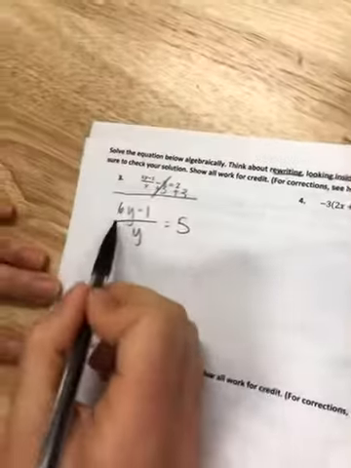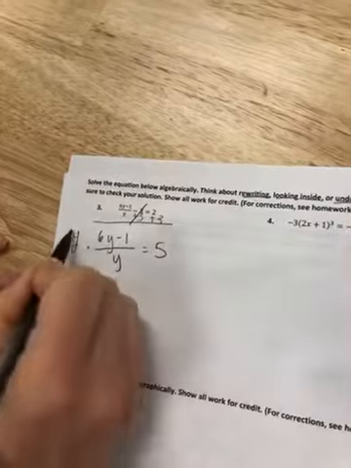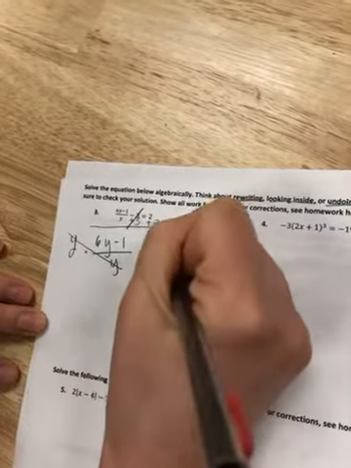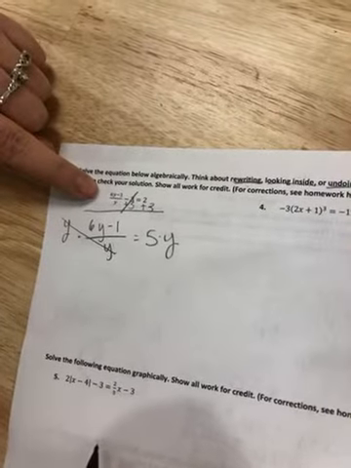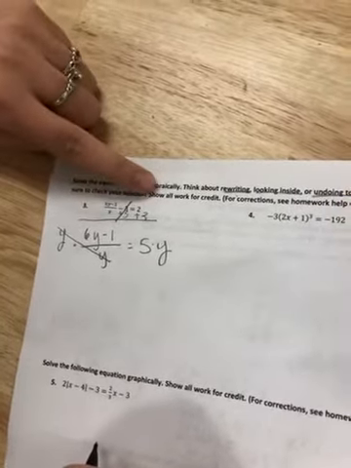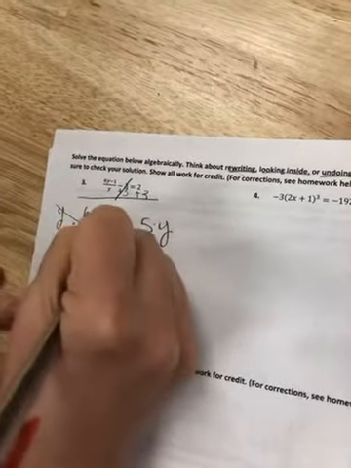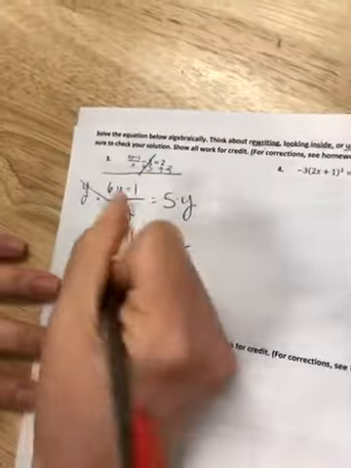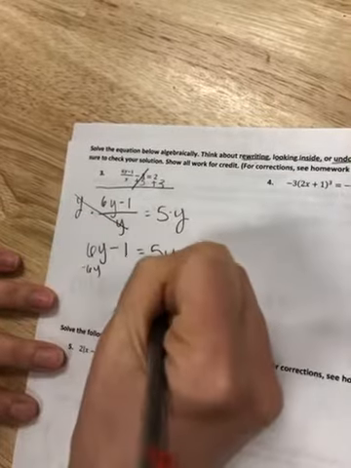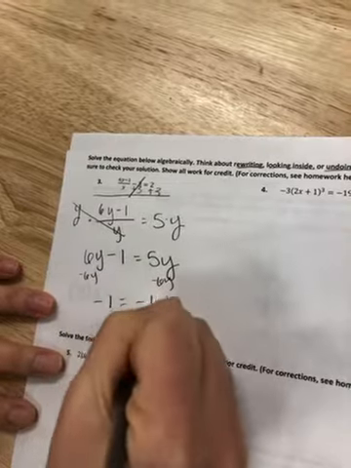And now this is kind of rewriting, also kind of undoing. I don't like this divided by y, so I'm going to multiply by y. All that's going to do on this side is cancel it, but I need to do it over here as well. Some people multiplied by y first. That's fine. You just need to multiply everything by y. So the 3 would have also needed to be multiplied by y. So I now have 6y minus 1 equals 5y. So now I'm going to get my terms together, minus the 6y. I get -1 equals -1y, which means y equals 1.